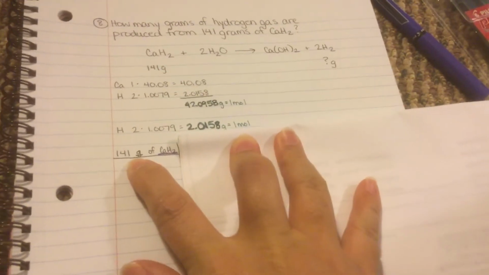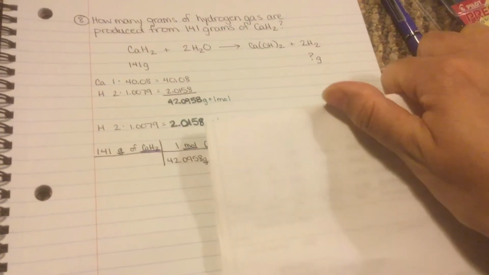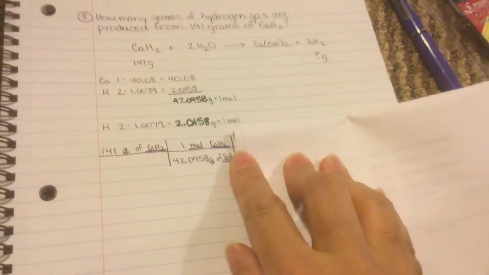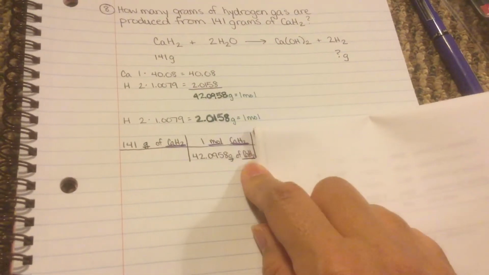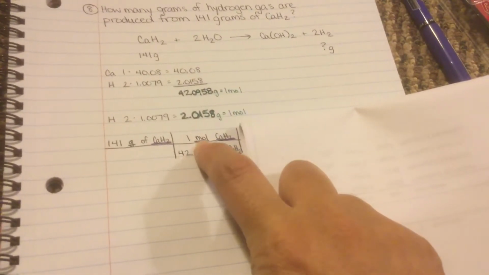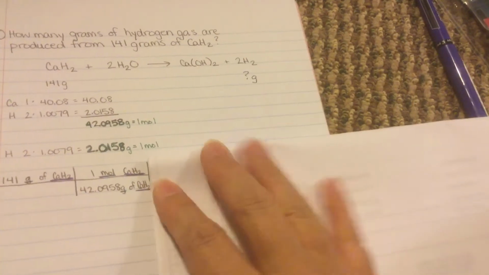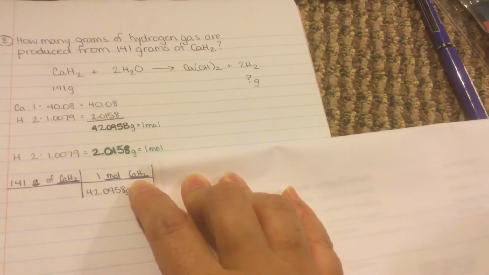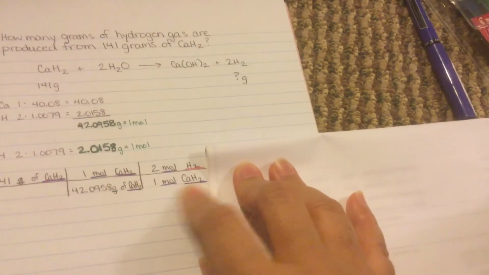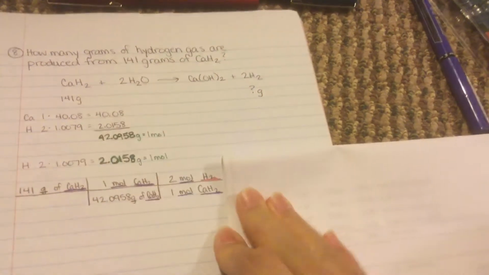And then because grams of CaH2 is in the numerator, I know that next I'll need to have grams of CaH2 in the denominator, and that I'll need to go to moles. But I have this conversion, so 1 mole is the 42 blah blah blah grams. And then next, I've got moles of CaH2, right? So I know that that's going to need to go in the denominator here. And then this part is the molar ratio that comes purely from the coefficients in your reaction.